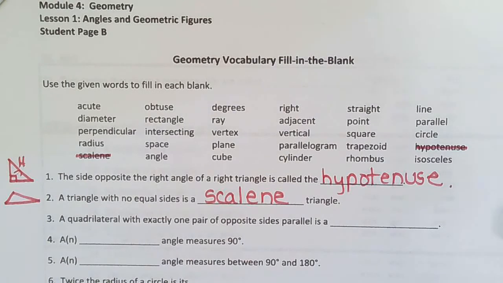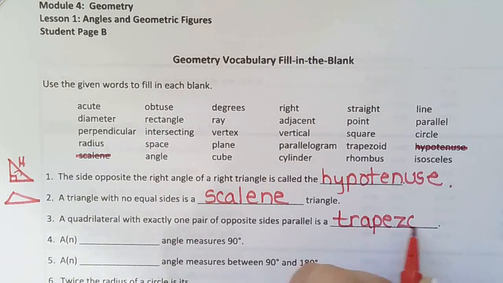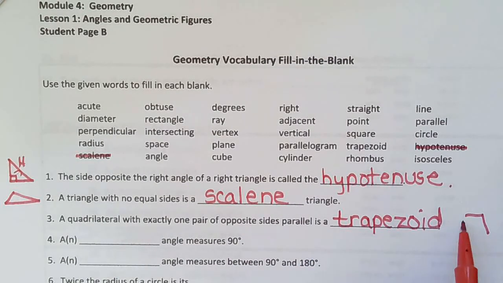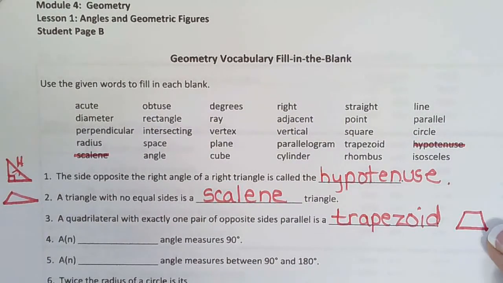A quadrilateral with exactly 1 pair of opposite sides parallel is a trapezoid. Trapezoids look something like this. We've seen them when we were doing the pattern blocks. Remember how the trapezoid was red? So there's the trapezoid.